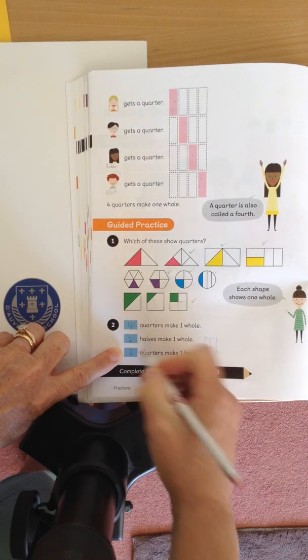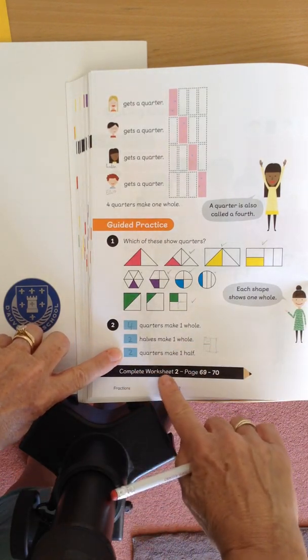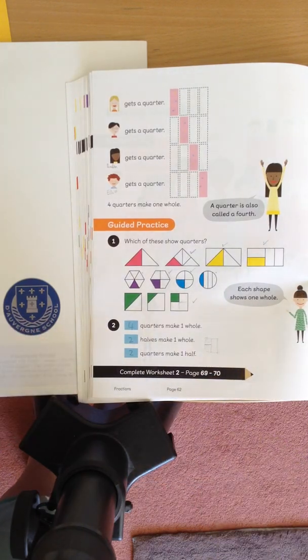That was a bit tricky, that one, but well done if you got that right. Have a go at worksheet 2, pages 69 and 70. Well done.